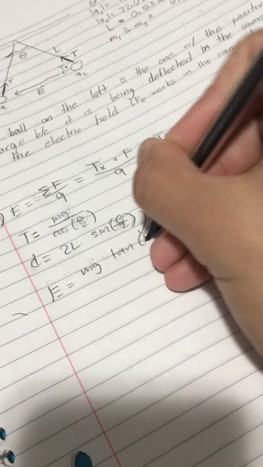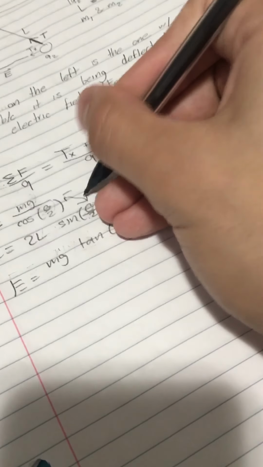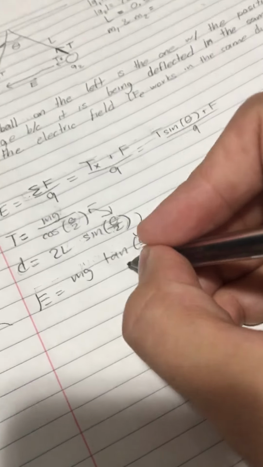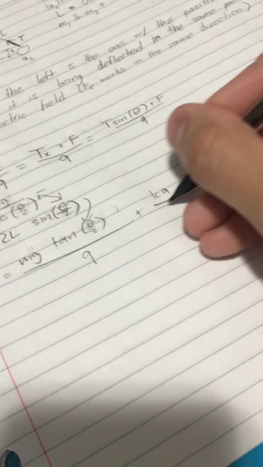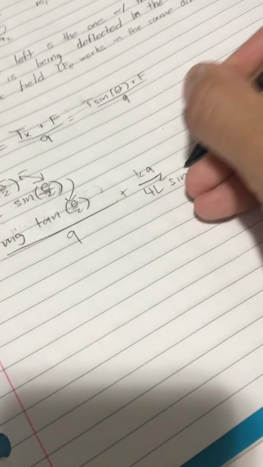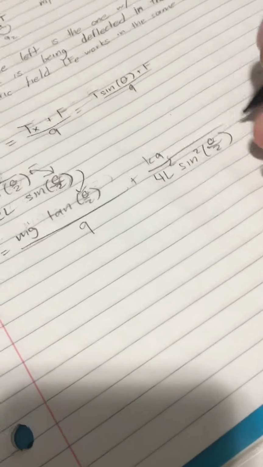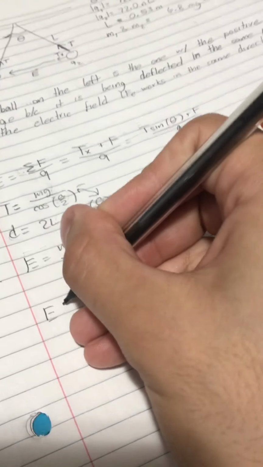What all that is going to give you is E equals mg tan of theta over 2, because this one's going to be above, this one's going to be below, so that's going to form tangent, over Q plus KQ over 4L squared sine squared theta over 2, because that is D squared. And so now you're just going to plug everything in.